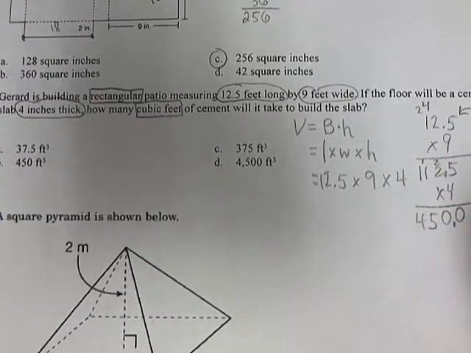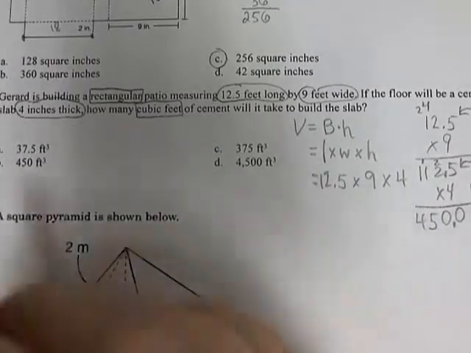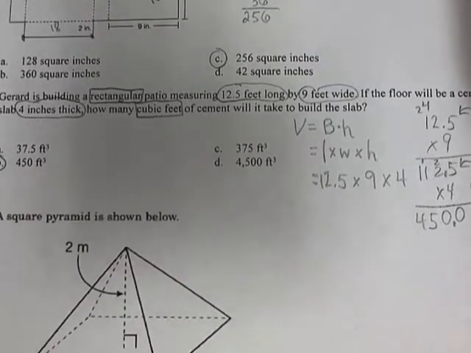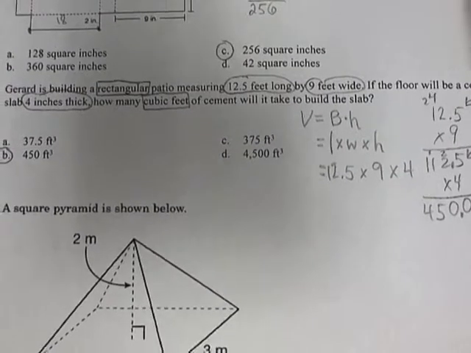And again, move your decimal one place because there's one number to the right of the decimal in the problem. So 450 feet cubed would be your answer. That's the volume. That's how much cement you need to build that rectangular patio.